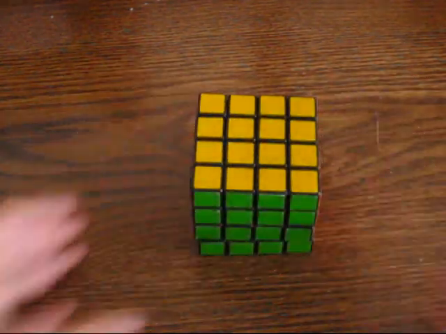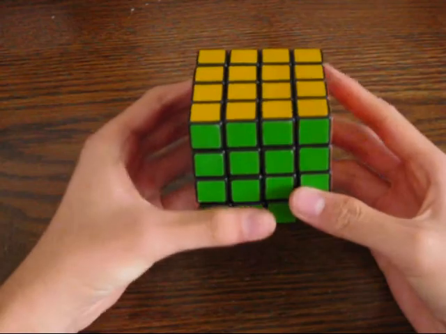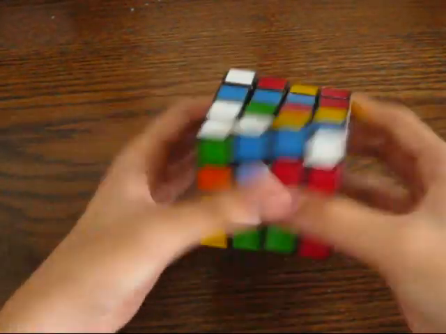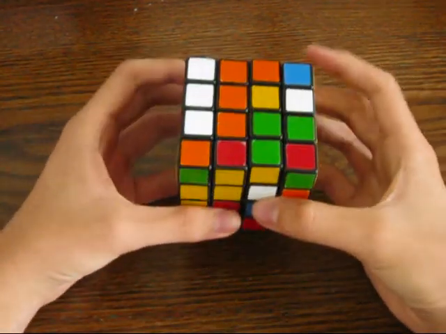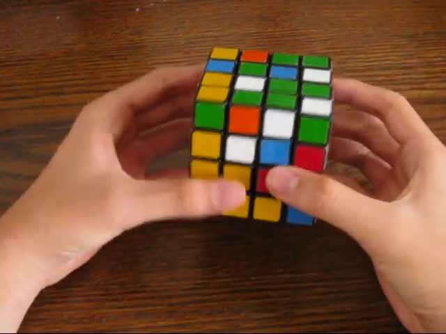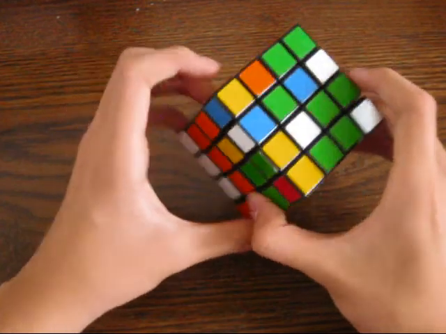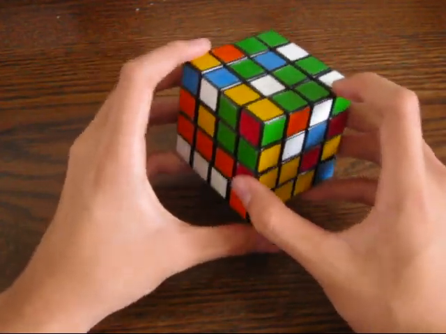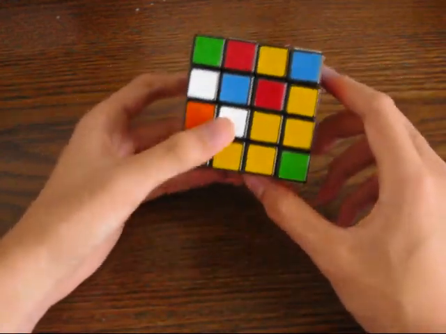Now that we are equipped with all the information we need, we can begin to solve the 4x4. So let's scramble. Alright, the first step in solving your 4x4 is to orient the centers. Normally what I do is first I solve white, then I do yellow opposite, and then I use something that I use to remember the orientation of the centers to get the rest of them correct.